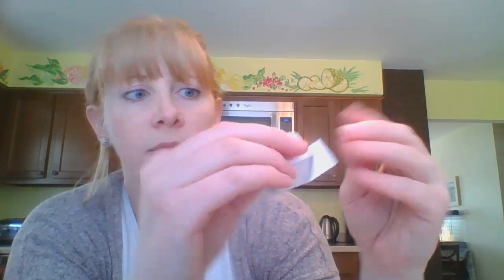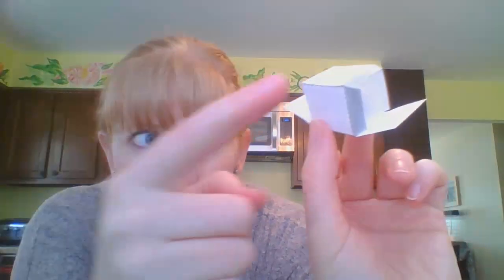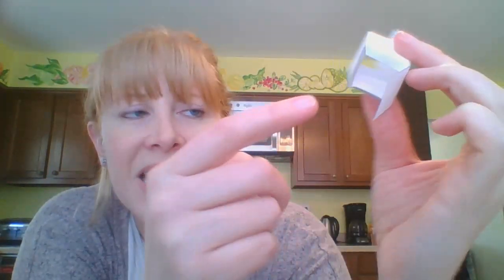And now it's going to be stuck there because I've got glue on it. So this is connected to where I already had a shaded side with glue on it. And then now I've got all of these other shaded sides that connect, and I'm going to fold those in.